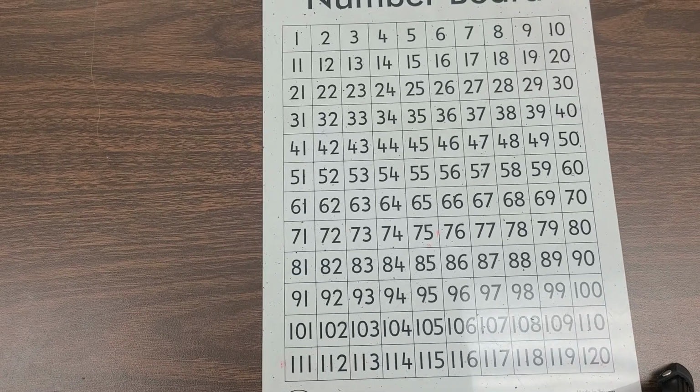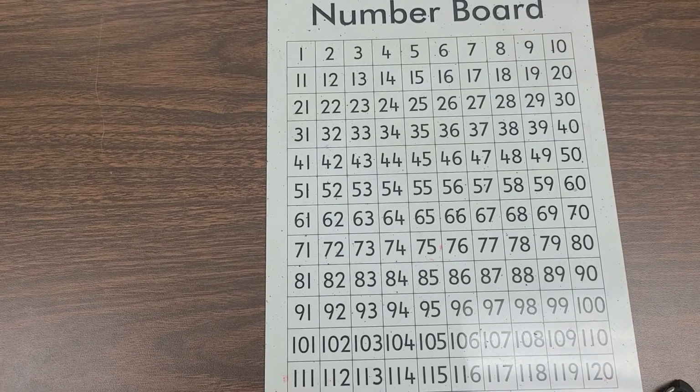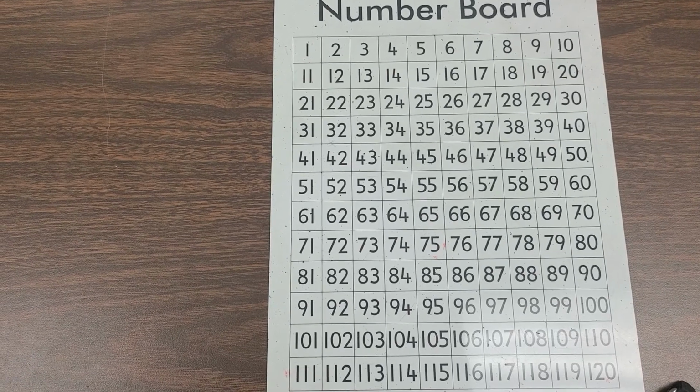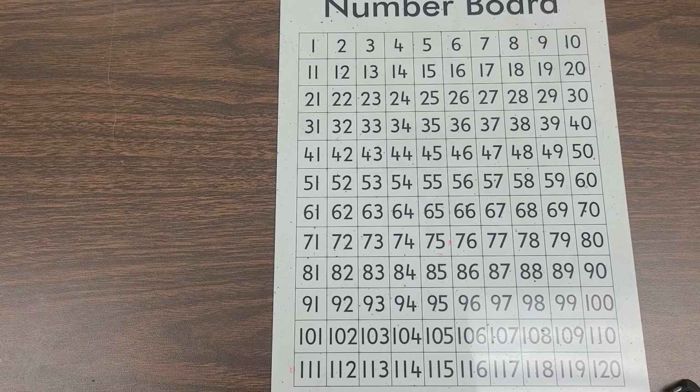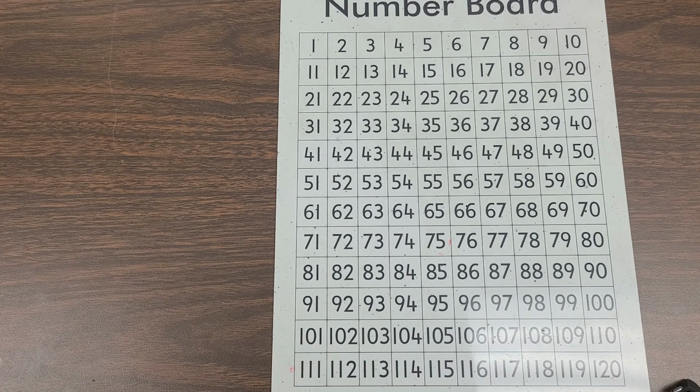Good morning. Today we're going to practice how to add and subtract using a number board. Pretty much what I noticed is that some students are having difficulty with how to subtract tens and ones. So we're going to do a "Sammy says," and I'm going to practice with them too. Okay. So let's say first I'm looking for the number 65.